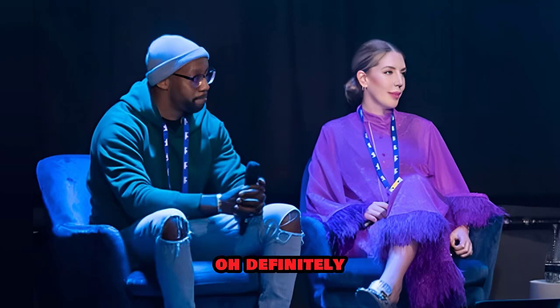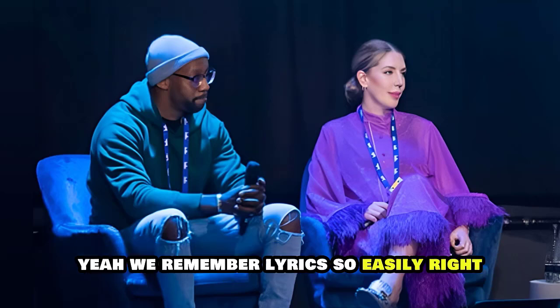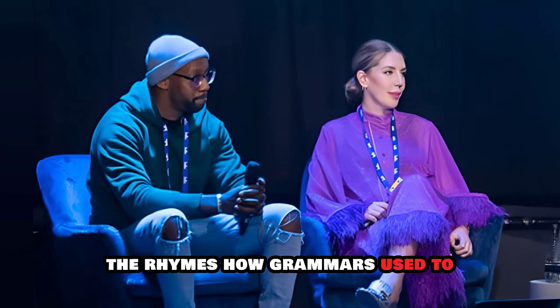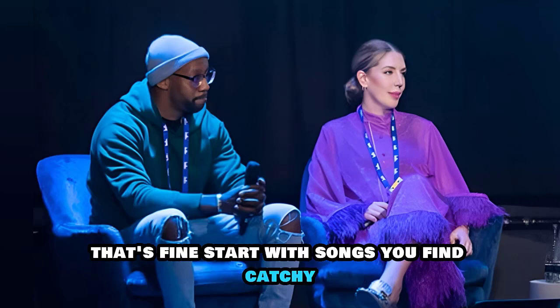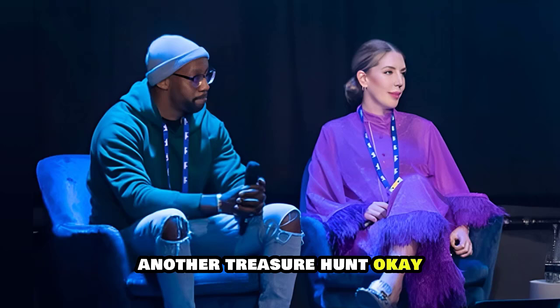Oh, definitely. Music has this way of sticking language in our brains. Yeah, we remember lyrics so easily. Right. Pay attention to how those lyrics are structured, the rhymes, how grammar is used to make meaning and emotion. So we're not just tapping our feet, but tuning into the grammar. But what if the lyrics are too fast or too complicated? That's fine. Start with songs you find catchy, then challenge yourself. Look up lyrics, translate them, analyze the grammar. Another treasure hunt. Okay, so many fun practice ideas.